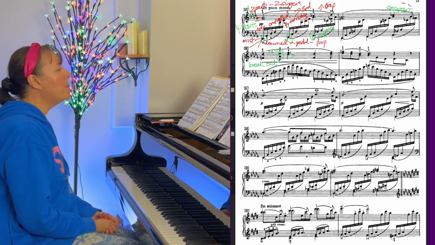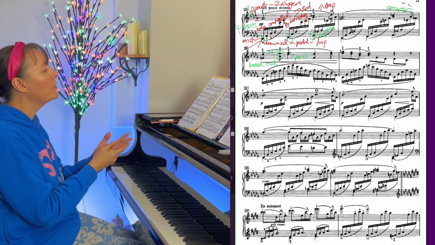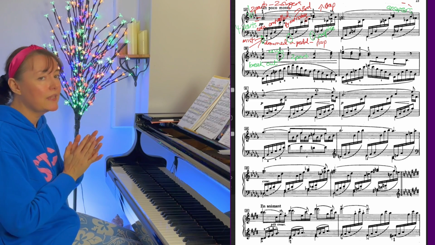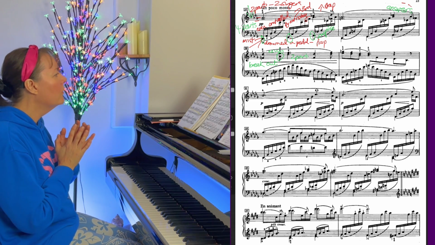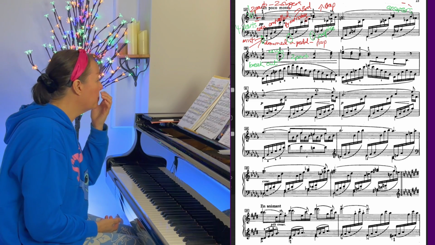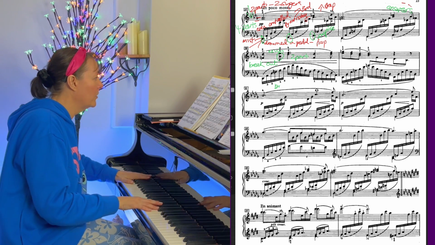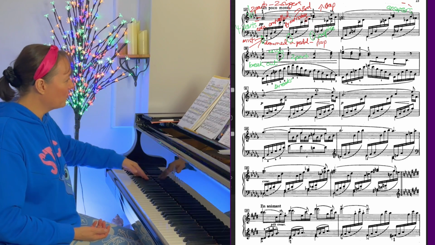So I would say bar 29, we've broken free. We've broken free from the descending steps. We've broken free from the rising third. And the left hand also has broken free.